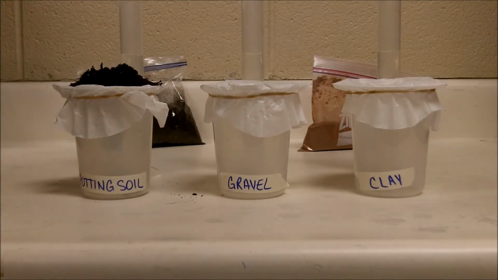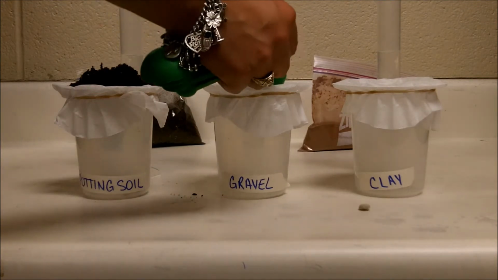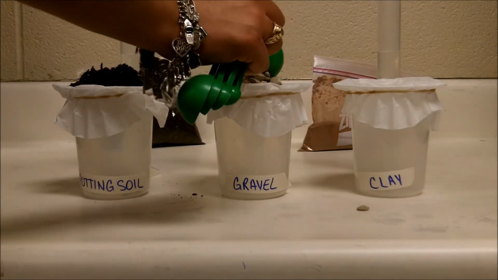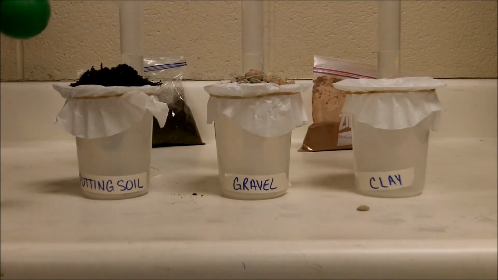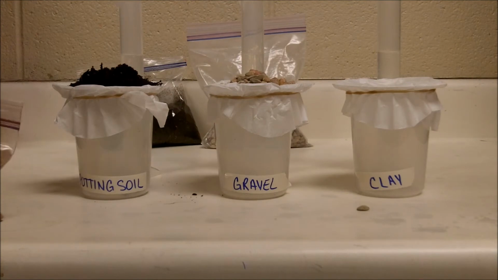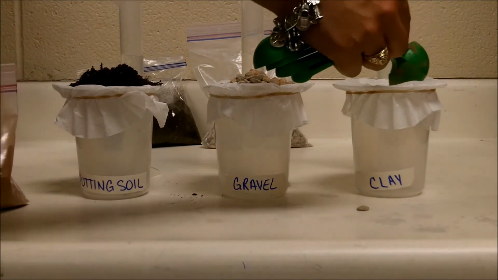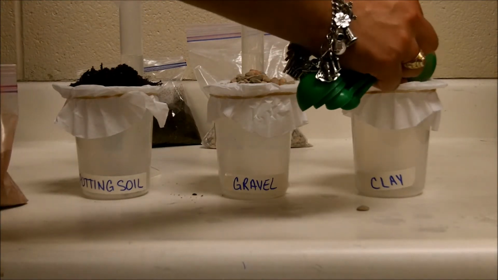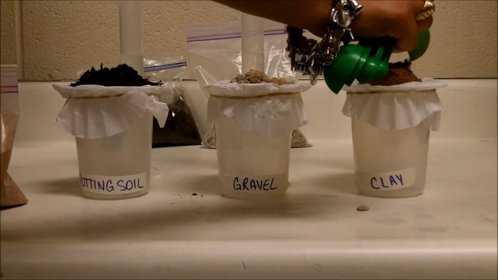We're going to take 50 milliliters. That's 25. And there's my 50. Those filters are holding on with a rubber band. And the clay is very powdery. Wow. That's 25. And there's my 50.